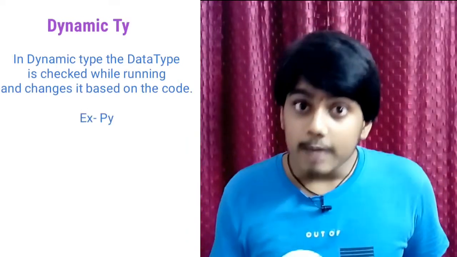Now let's have a brief summary of what we have learned today. The difference is that in dynamic type programming languages, the data type is checked at runtime. What do I mean by runtime? Runtime is when you hit the run button or press enter on the console. At that time it will start checking the data type and show what data type it is. If you change it, whenever you run it again, it will check that again. That is a dynamic type programming language.